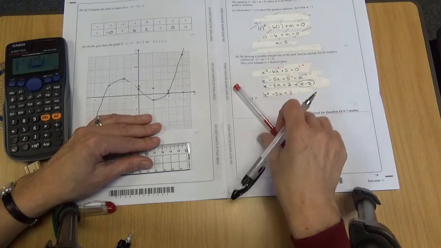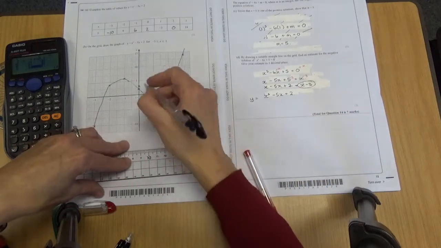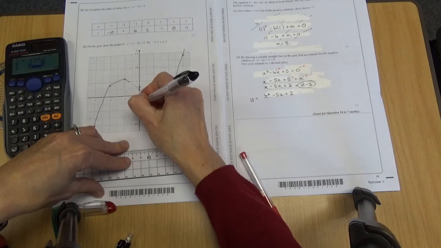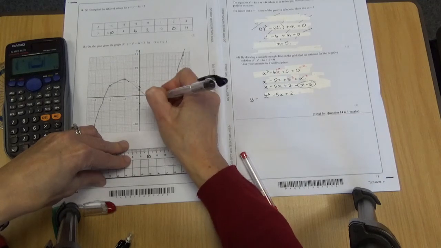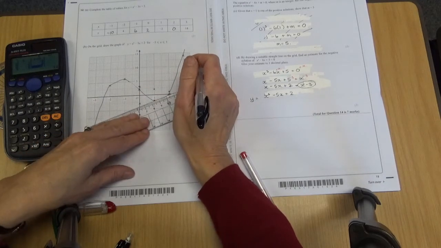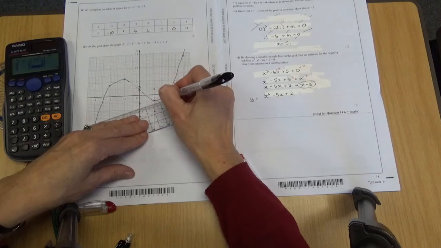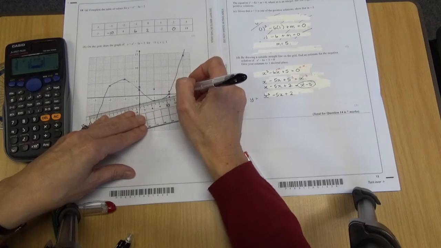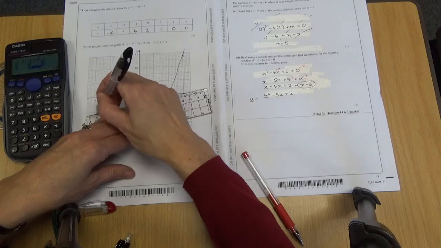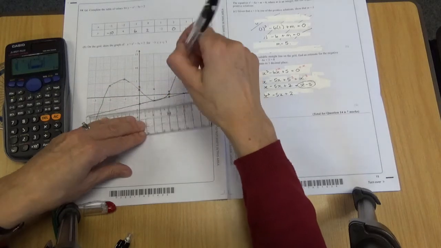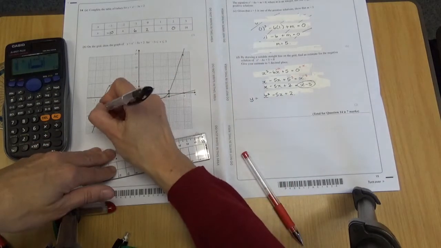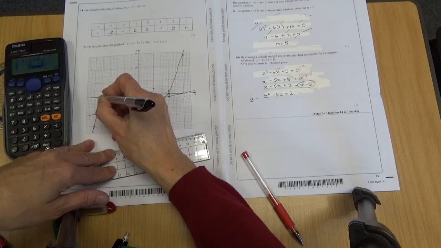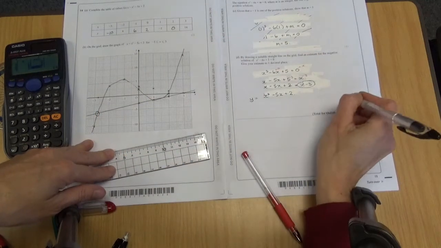So I need to draw the graph of x minus 3. So x minus 3 is here. It goes through the same point at 1. And then it crosses again over here, which is at negative 2.7.